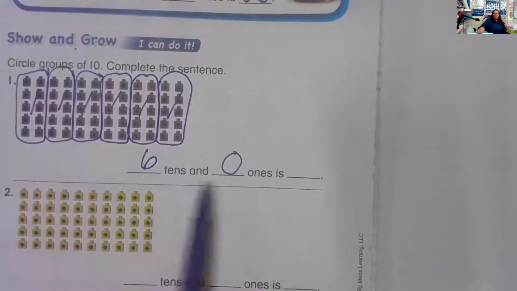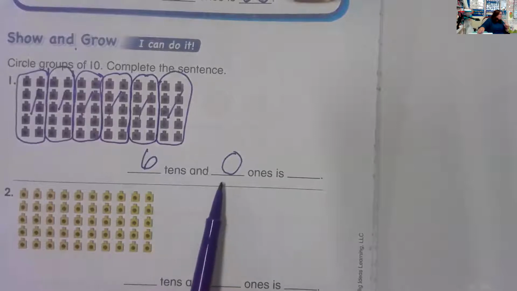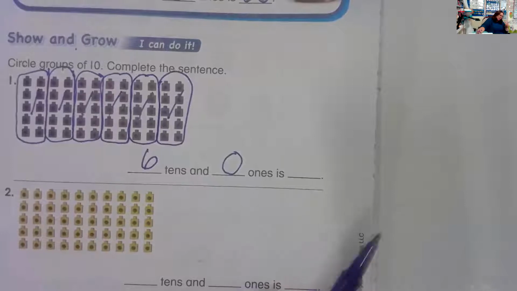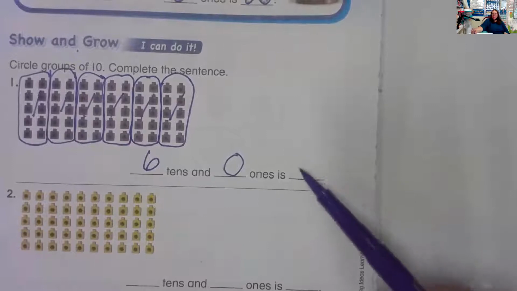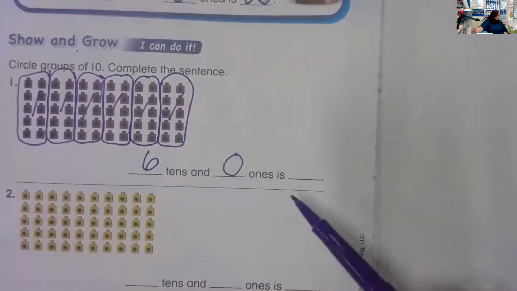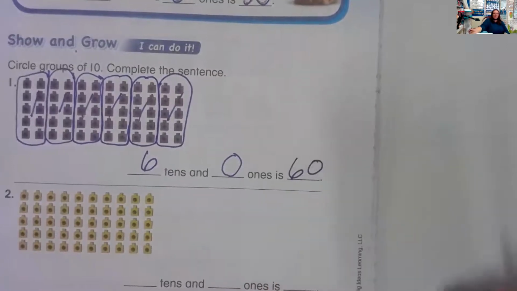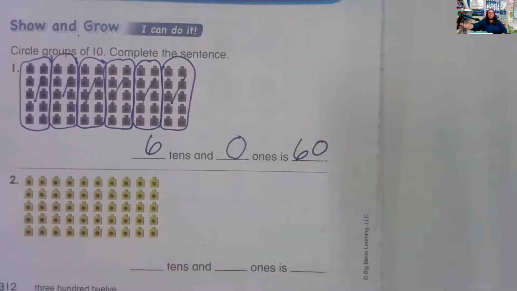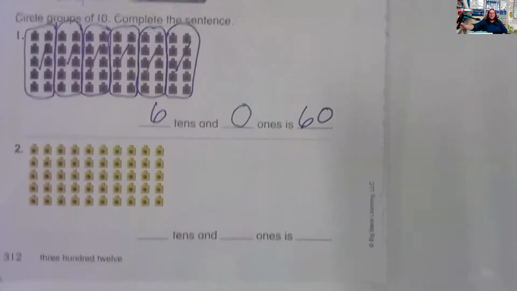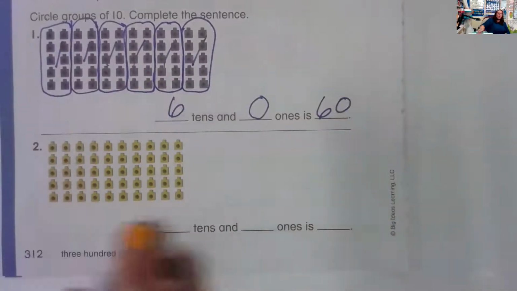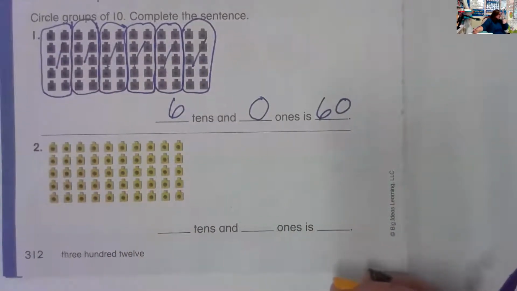Whoa. So don't let this 10s and 1s form throw you guys off. They're trying to confuse us, but it's not going to work. We're too smart for that. So how many 1s is this total then? 60. 6 and a 0. Okay. All right. So we're going to do that again for number 2. Let's see if you guys can do the whole thing here on your own.